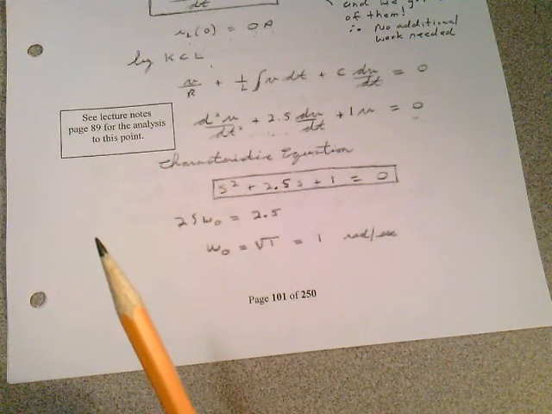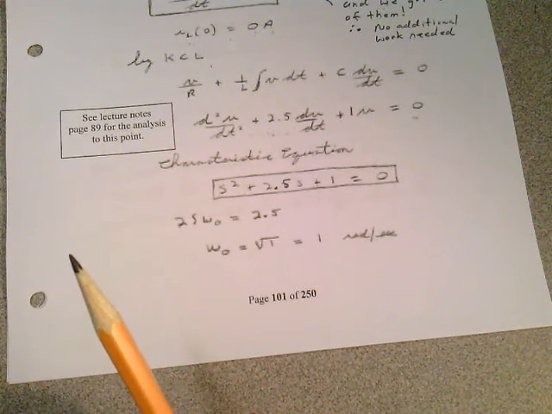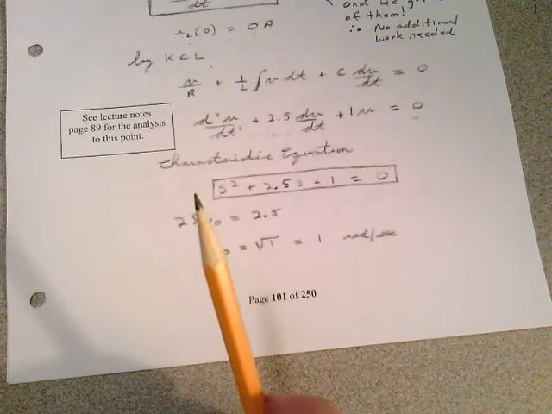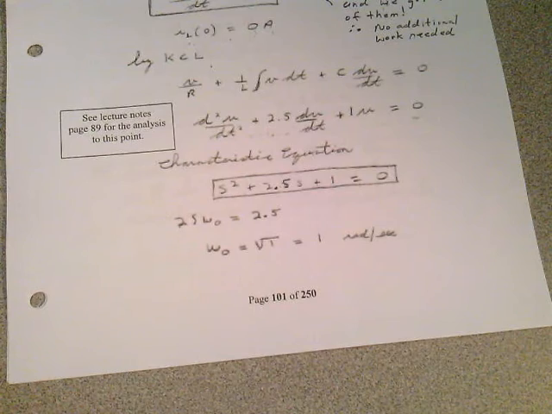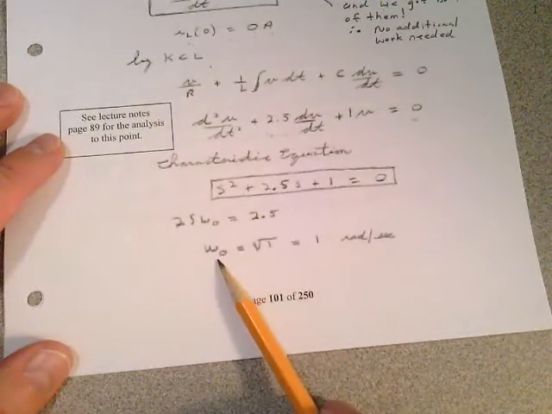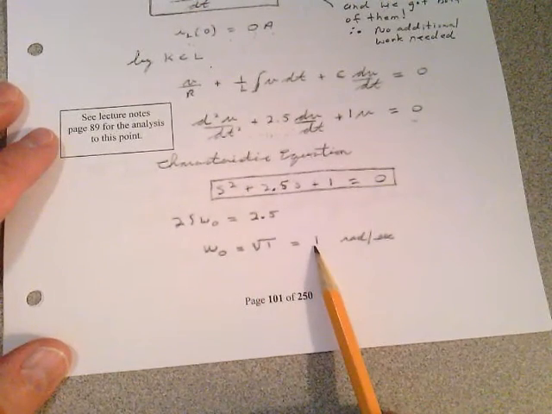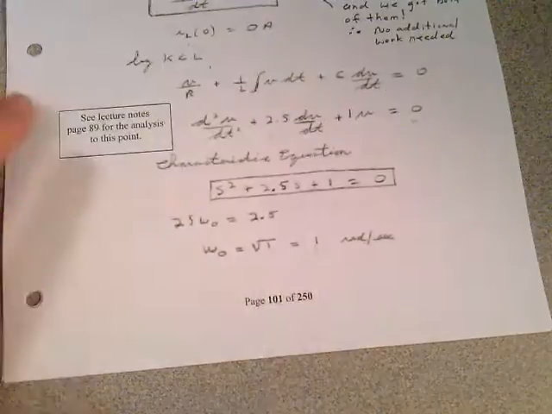I think we defined that back on page 93, or page 92. Page 92. So we end up with omega 0 equal to 1 radian per second from that characteristic equation.